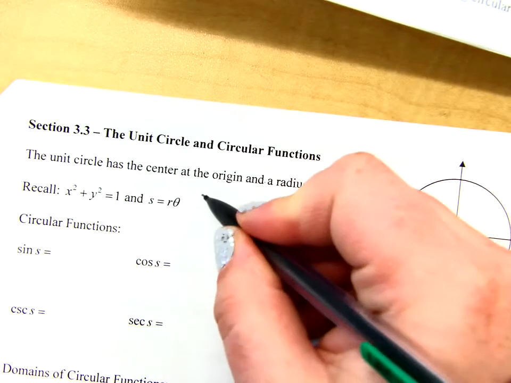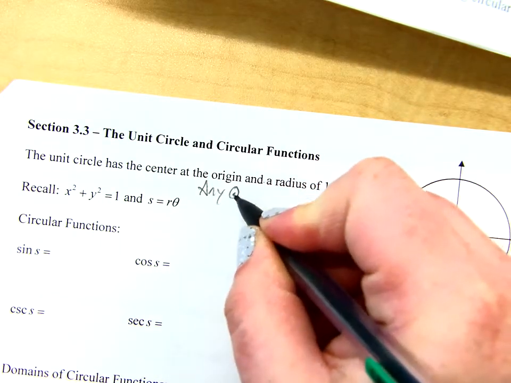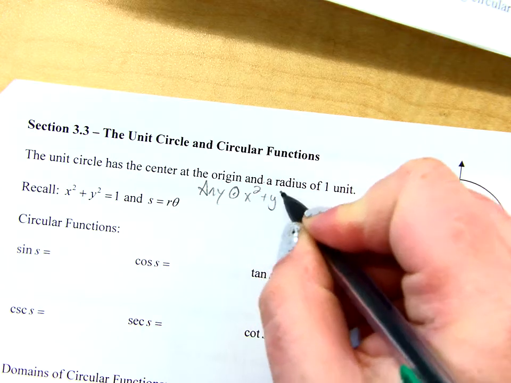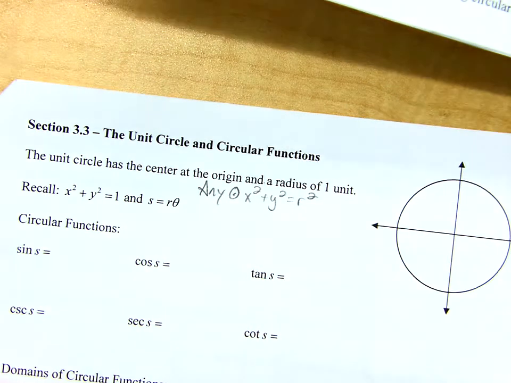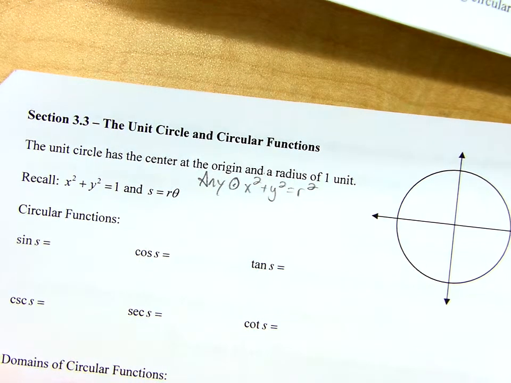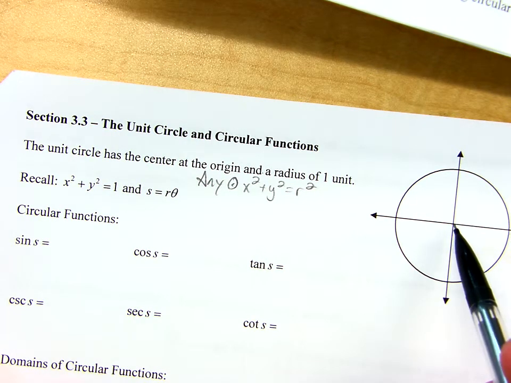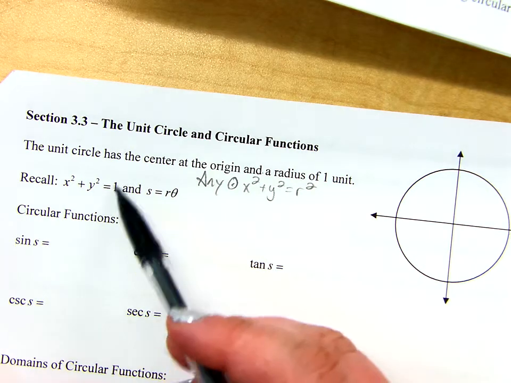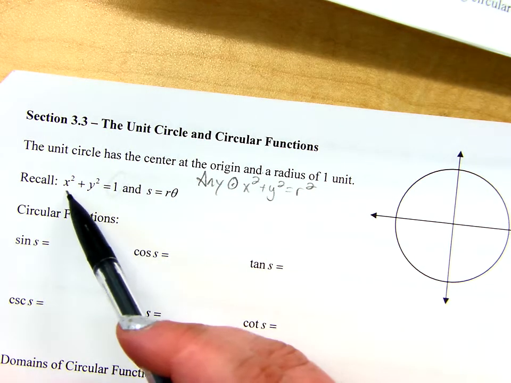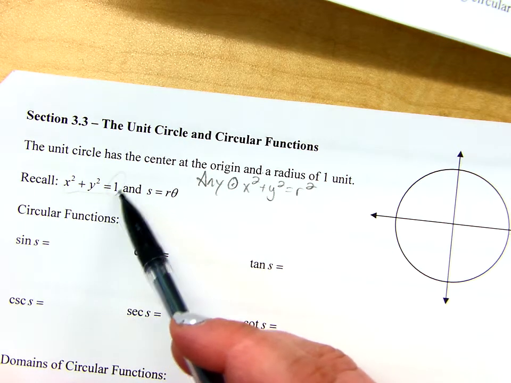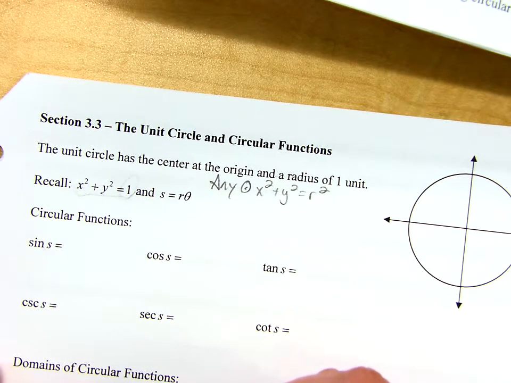So for any circle, you have x squared plus y squared equals r squared, as long as your center is at the origin. So if I have my unit circle with its center at the origin, and my radius is 1, x squared plus y squared equals 1 is going to represent my unit circle.